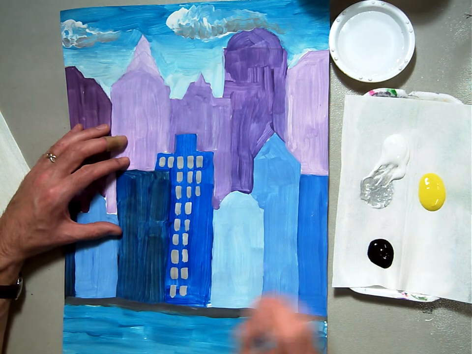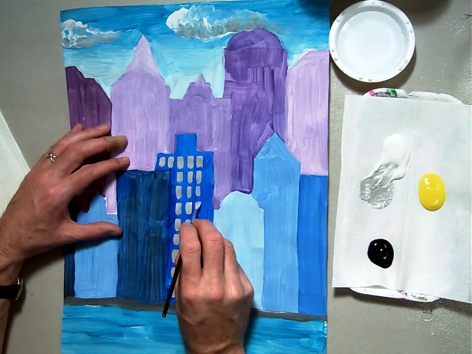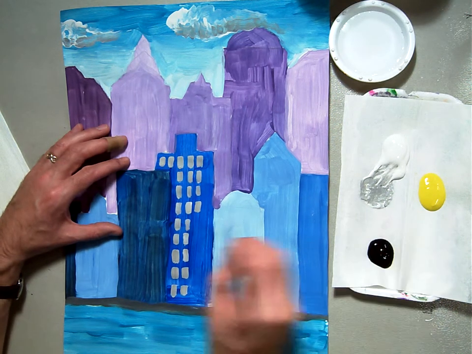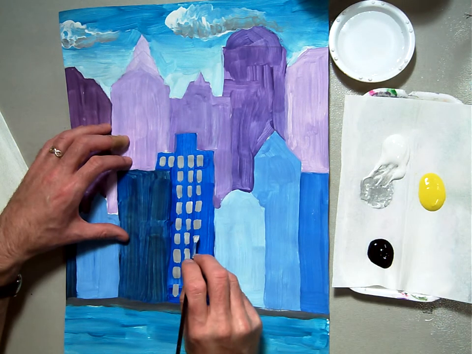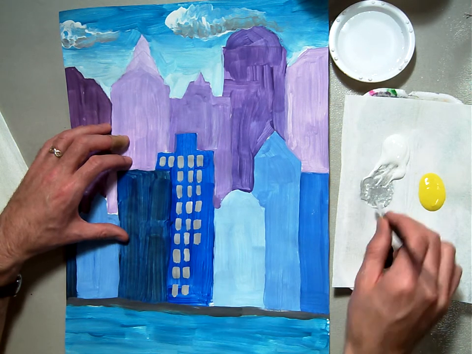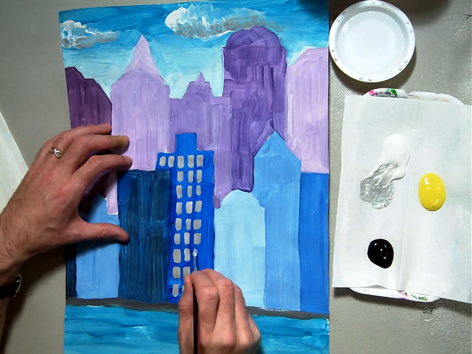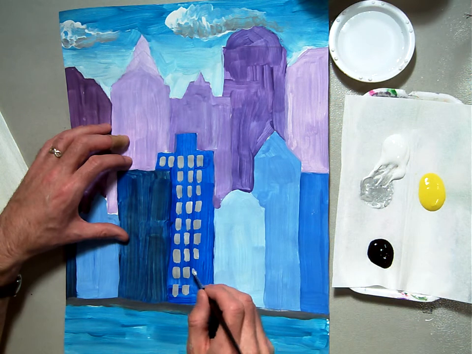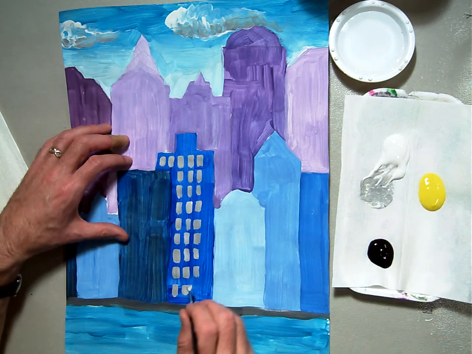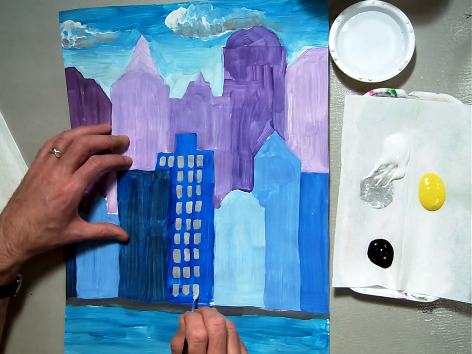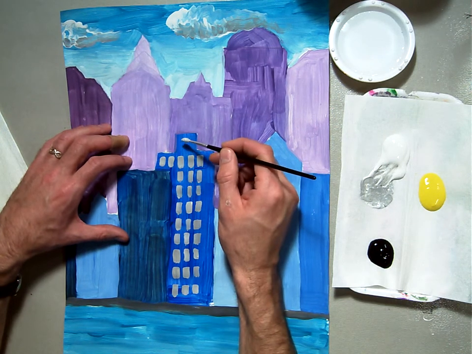Now you're going to run into some instances where the building might be too wide or too thin to take on the right amount of windows, and so you might have to be creative about how you fill some of the spaces. For example, right up here on this piece, what am I going to do?